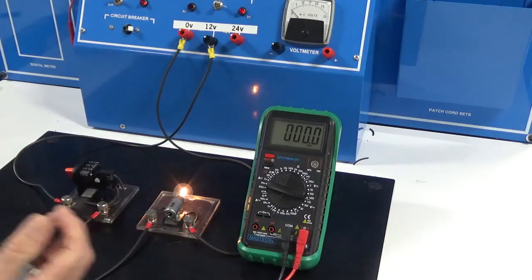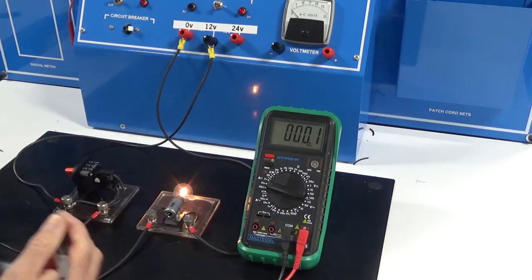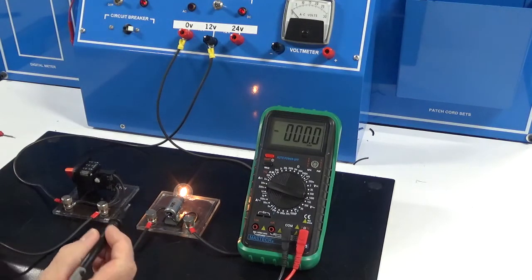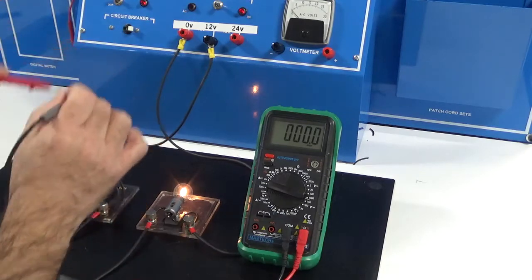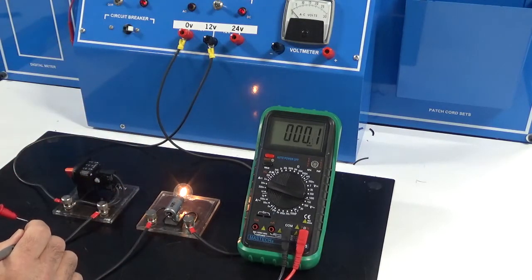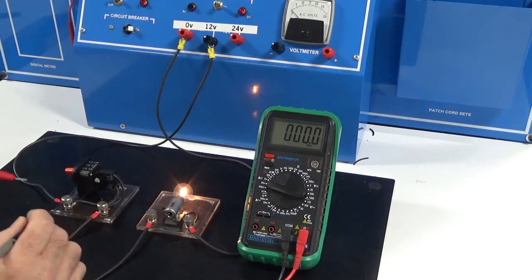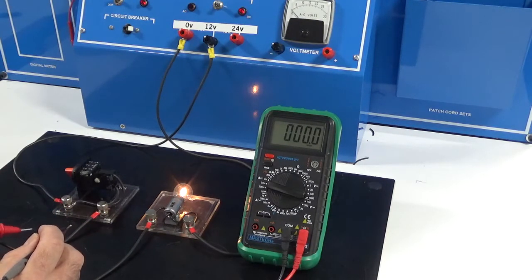And so that's essentially how you measure voltage. You don't have to break the circuit anywhere. You just touch your leads to the different points to determine the voltage drop, or the difference of potential between those 2 points.